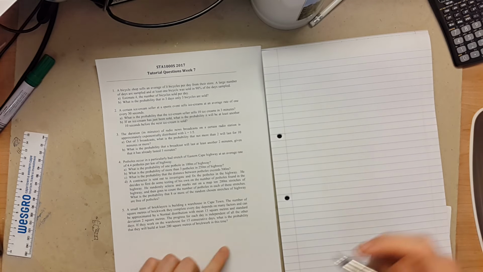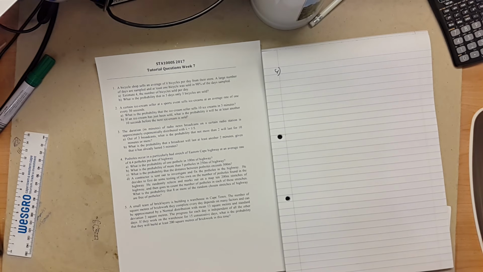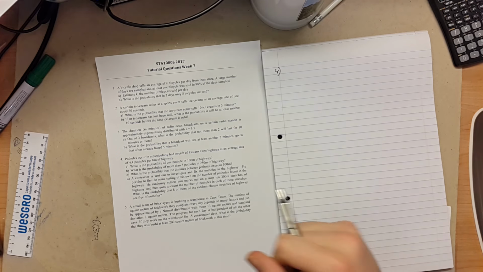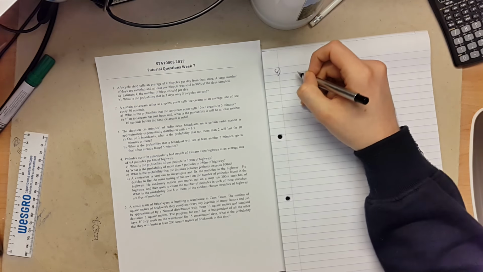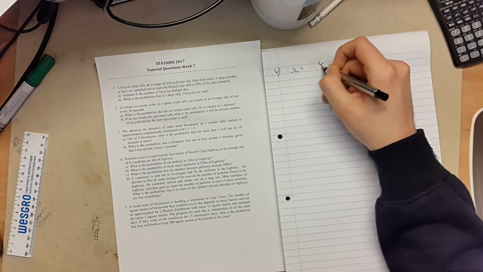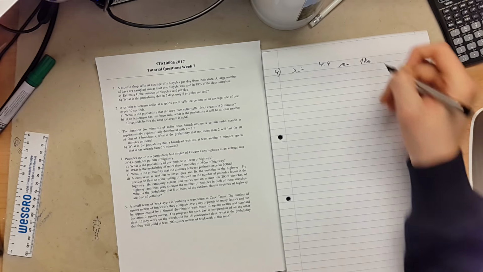Okay, cool. So question 4. We have potholes occurring on a particularly bad stretch of Eastern Cape highway at an average rate of 4.4 potholes per kilometer of highway. So we have an average, so we could say a lambda. Lambda is equal to 4.4 per 1 kilometer.